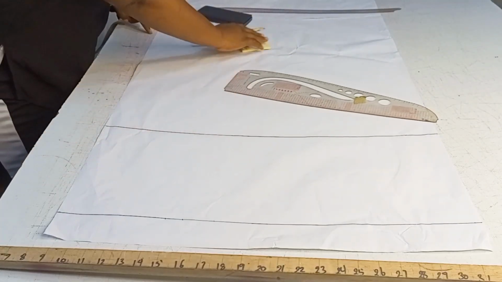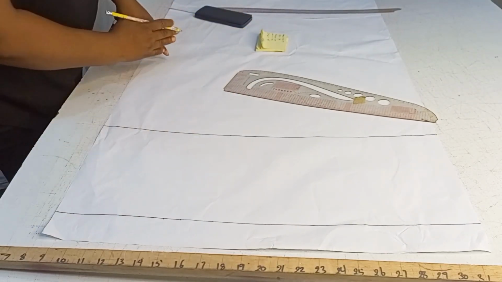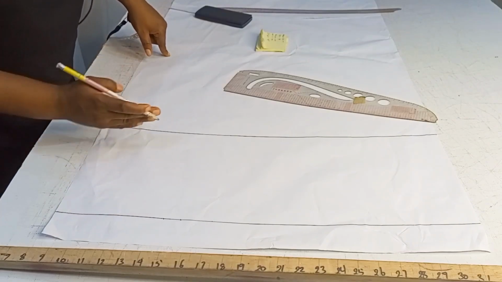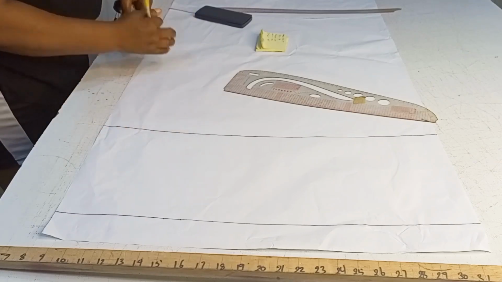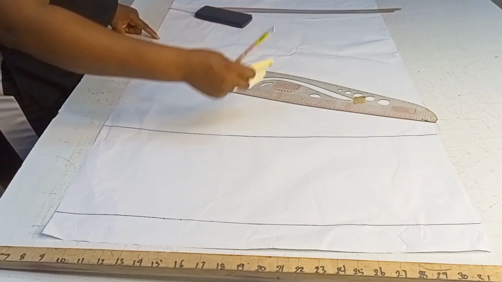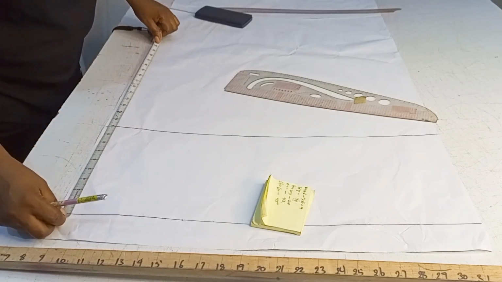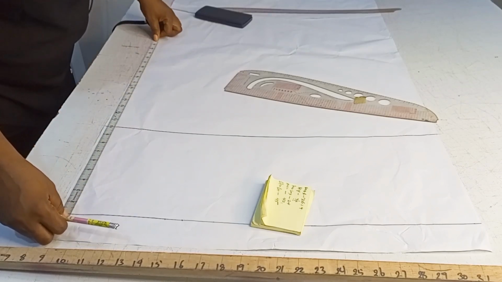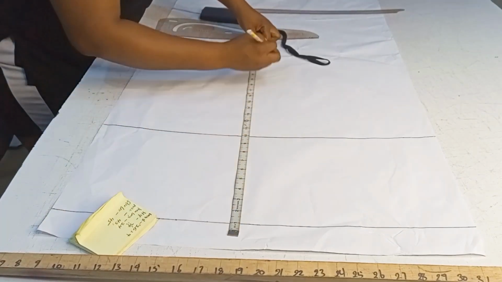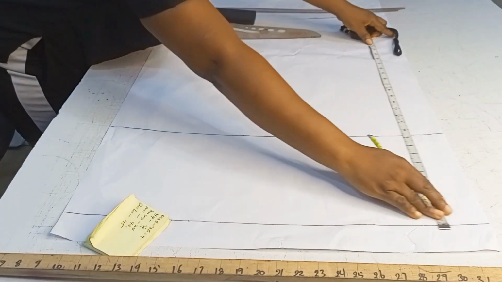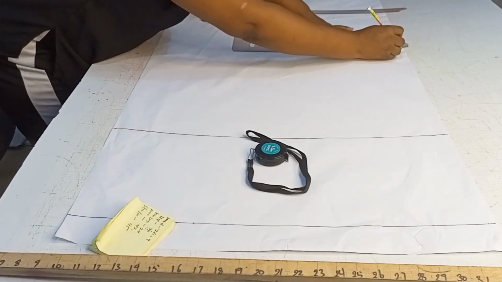The next measurement we are taking is our waist to knee line. So the next measurement is waist to knee. For my customer, our waist to knee is 24. So I rule it across as well.